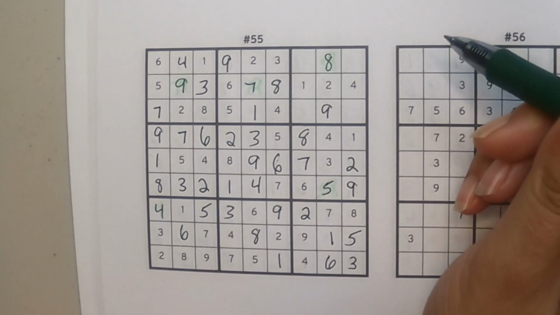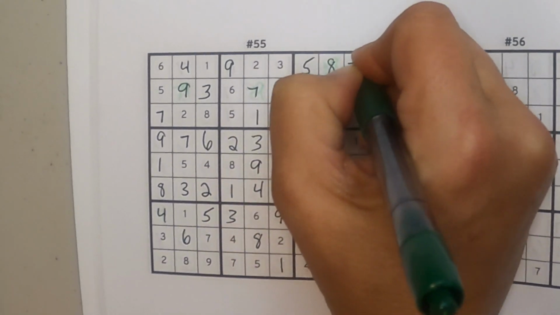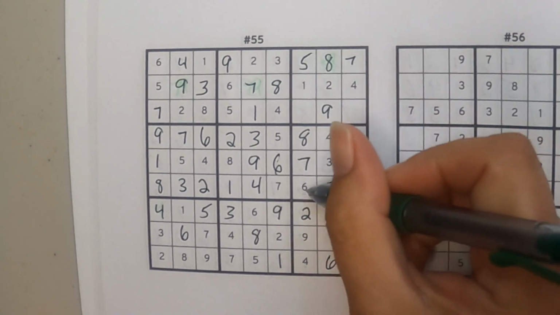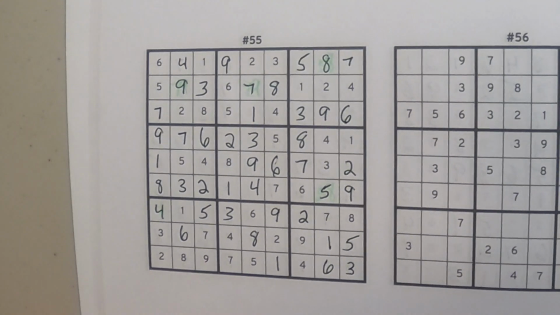For this row now, we're missing 5 and 7. We've got a 7 here, so 5, 7. And for this box now, we're missing 3 and 6. We've got a 6 here, so 3 and 6.